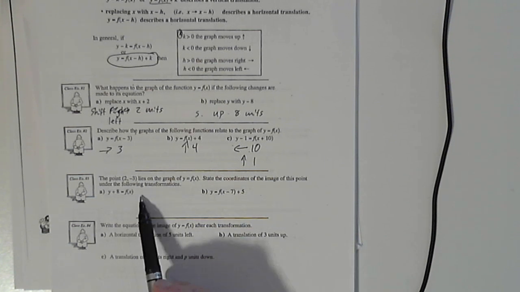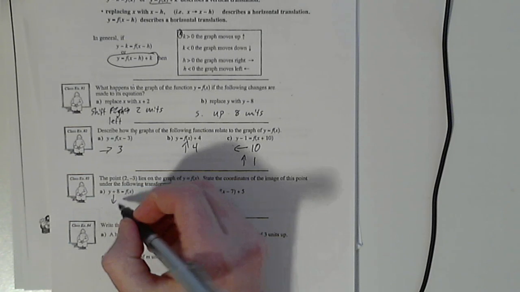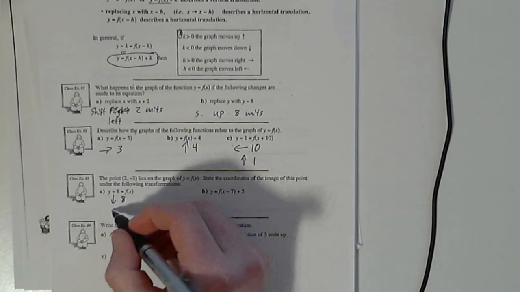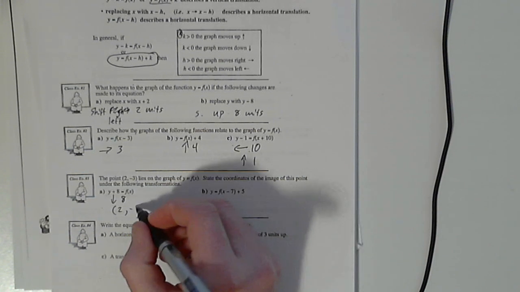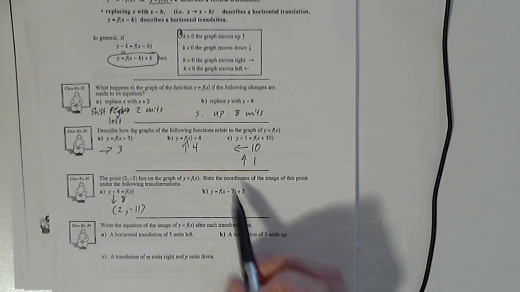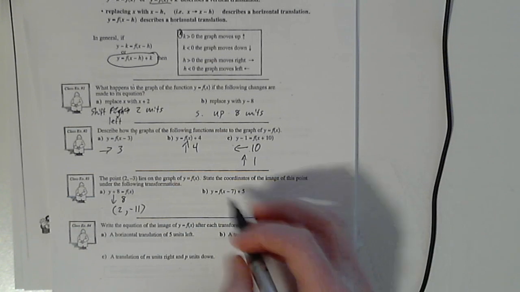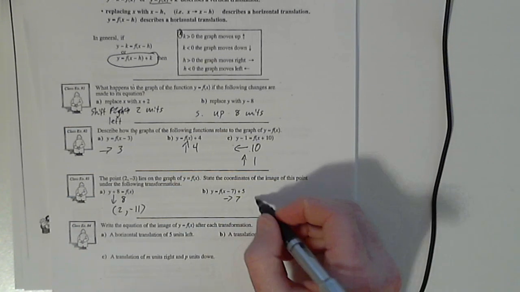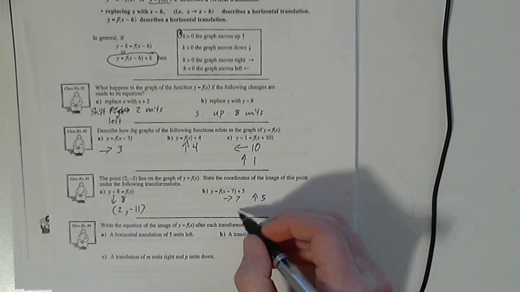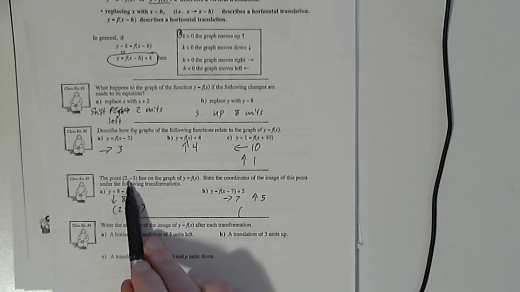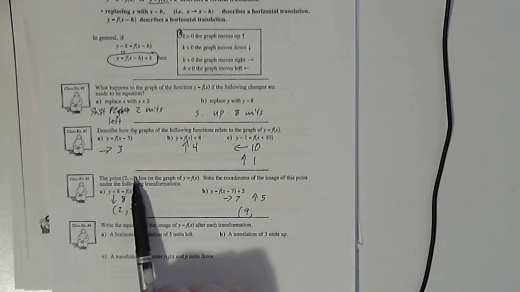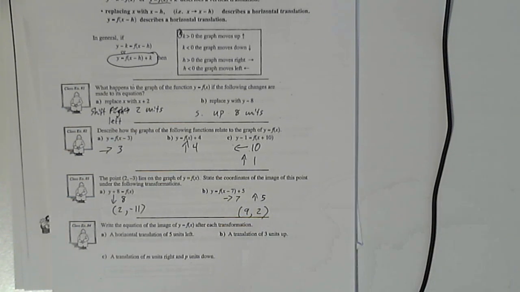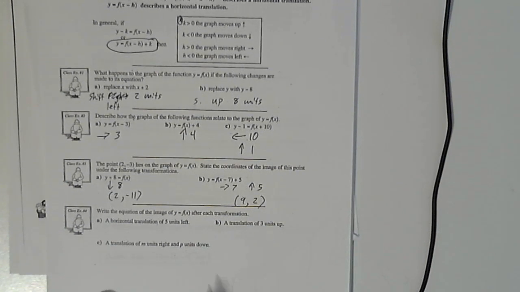So in this one, it's actually going down by 8, which makes the new point (2, subtract 8), that should be negative 11. This one here is going to be moving right by 7, up by 5. So again, we're starting with the same point. So this changes to 9, and this changes to positive 2, are our new points. So shouldn't be too hard.